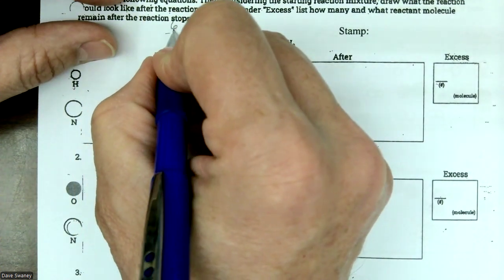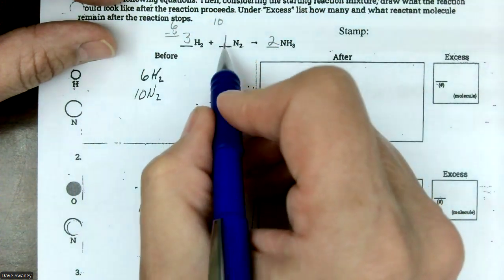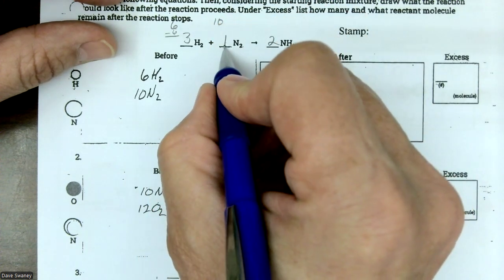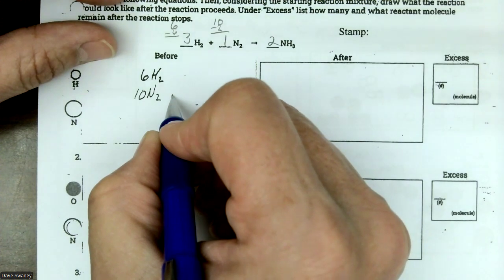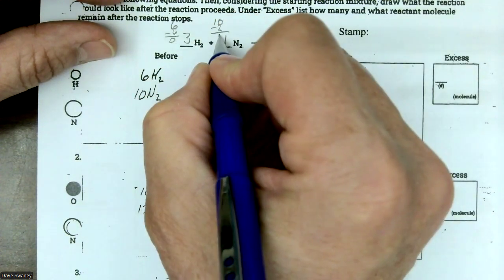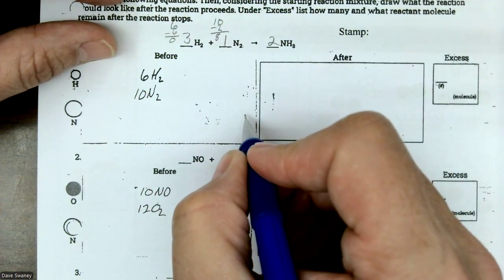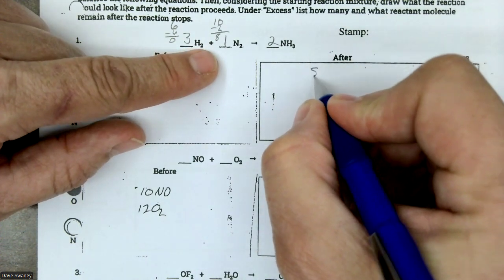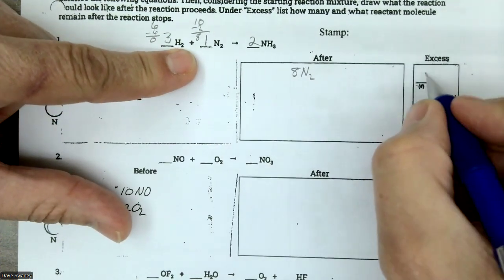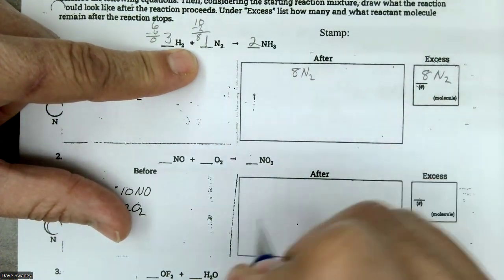So I want to use all 6, but remember, we're doubling the recipe. So instead of using 1, we got to use 2. That leaves 0, and that leaves 8. So what's in the box? None of that, and 8 of the other, and they are the excess.